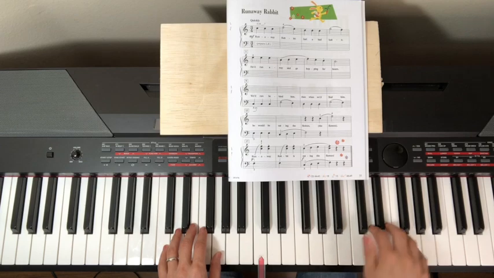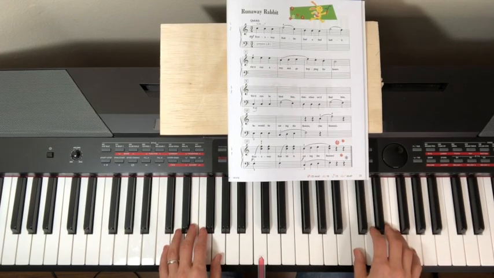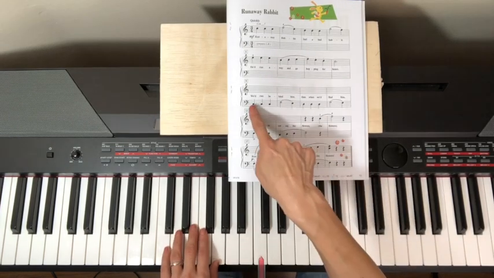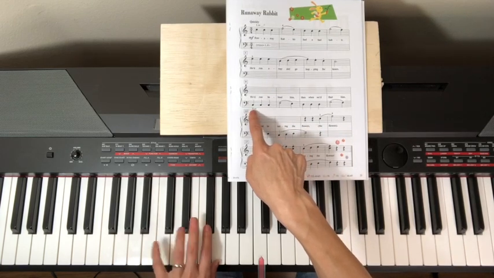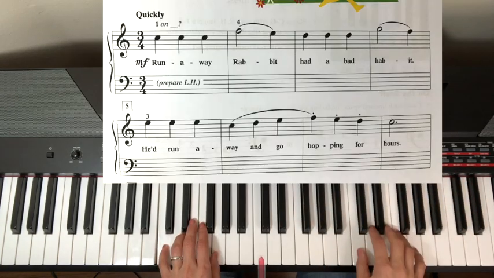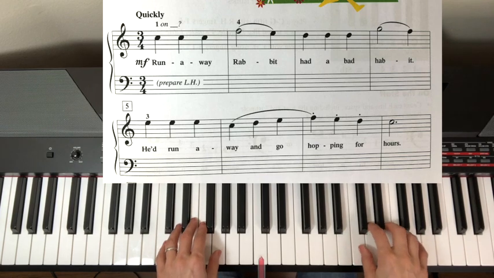Right hand starts with a C, treble C. Left hand starts right here, major 9, bass C. Ready? 1, 2, go!